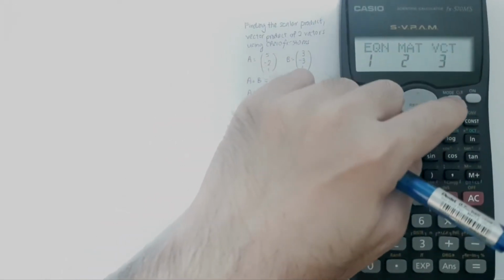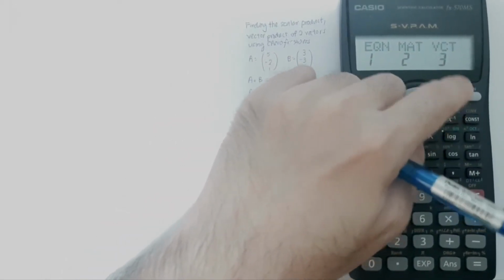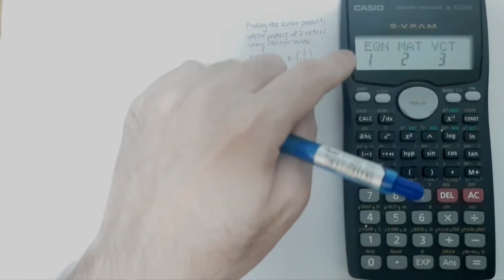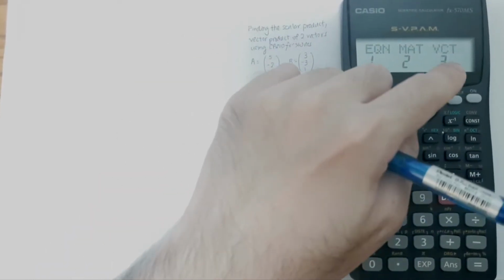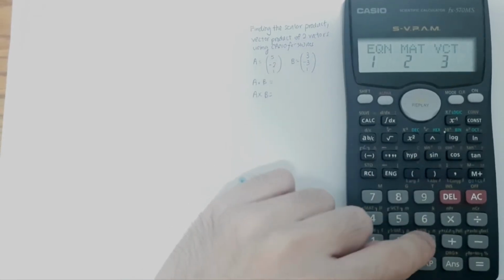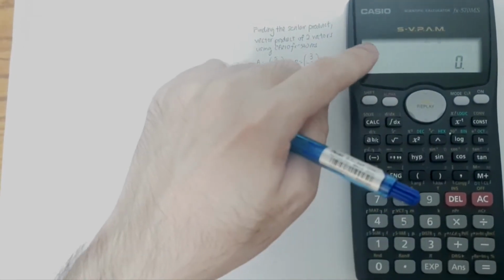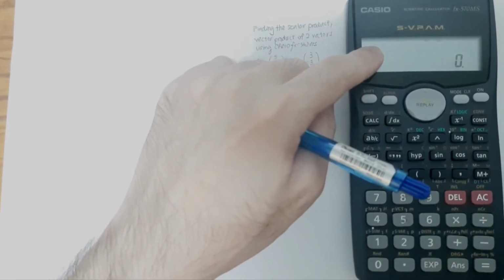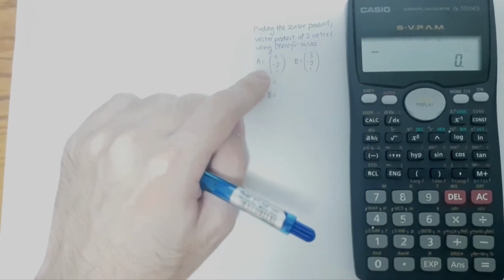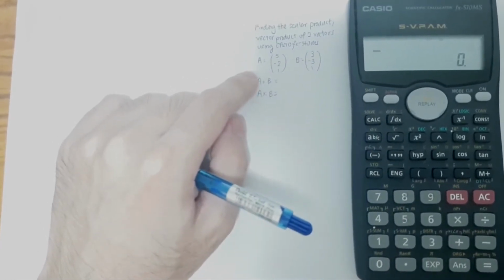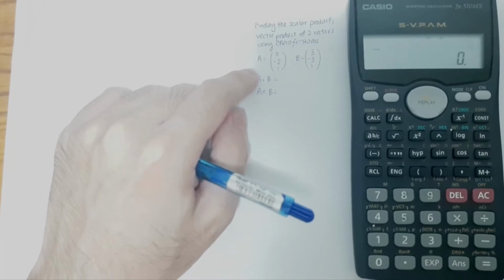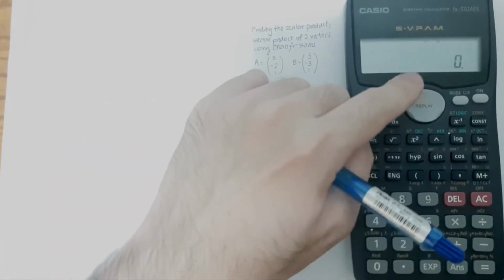This is when we press the mode button 3 times until we see the options up here in the pane. After which we press 3 and the calculator will be switched to vector mode. The next thing we will do is key in the two vectors into the calculator.